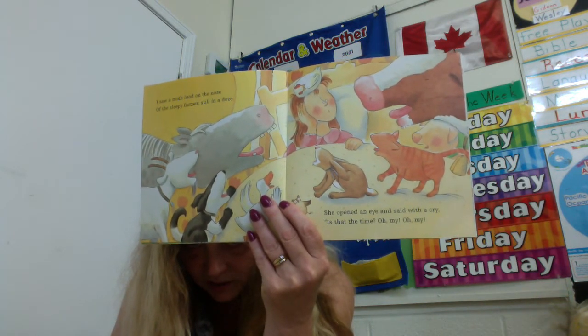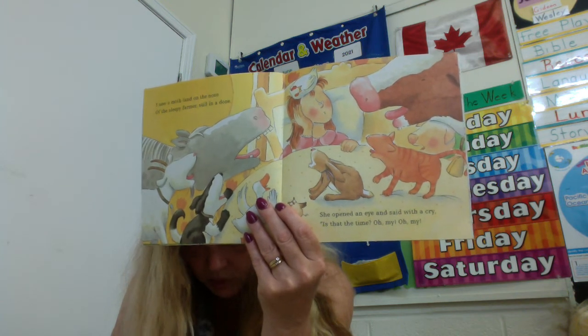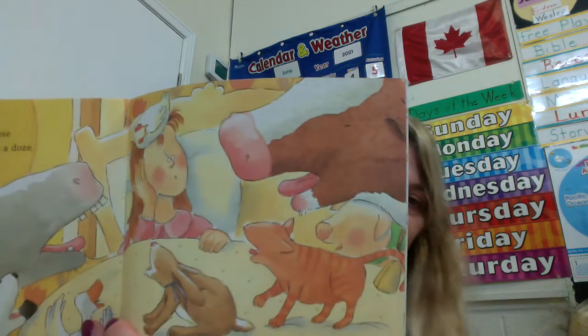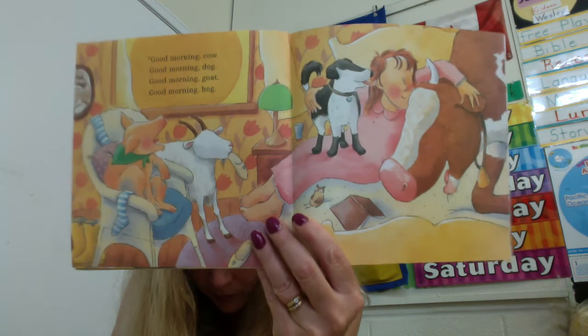There she is. All the animals are on her bed. Uh-oh. What's on her head? Can you see the head? Good morning, cow. Good morning, dog. Good morning, goat. Good morning, hog. She's giving them cuddles and she's being friendly, even though they were being kind of grumpy. Did your mom give you a hug in the morning, or your dad?